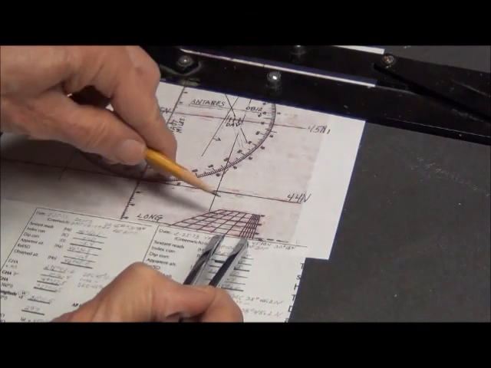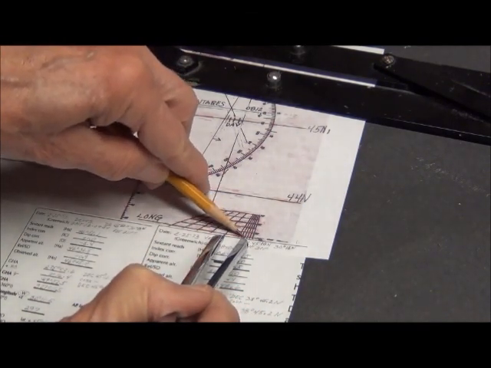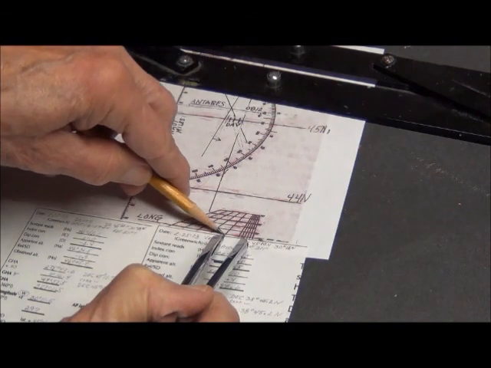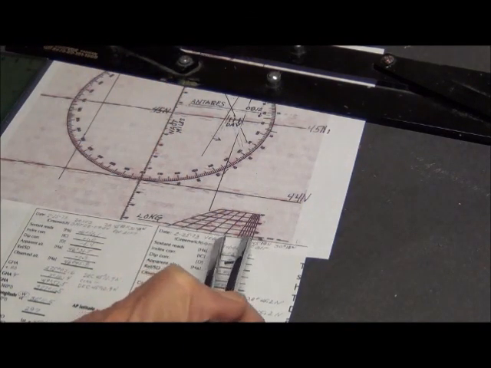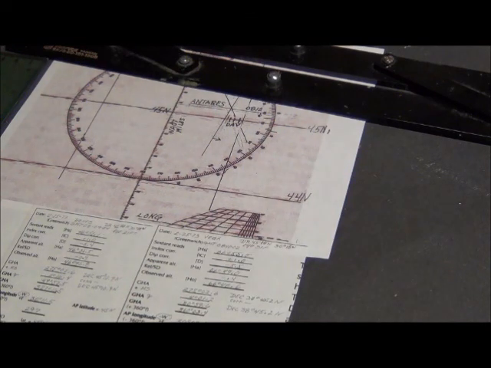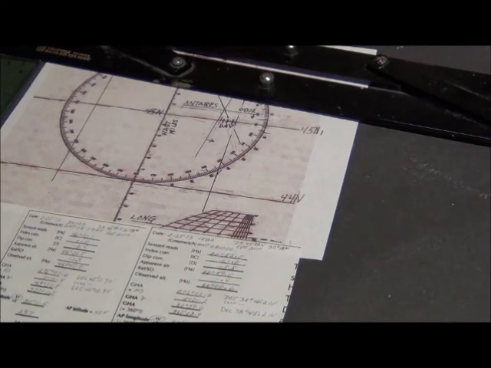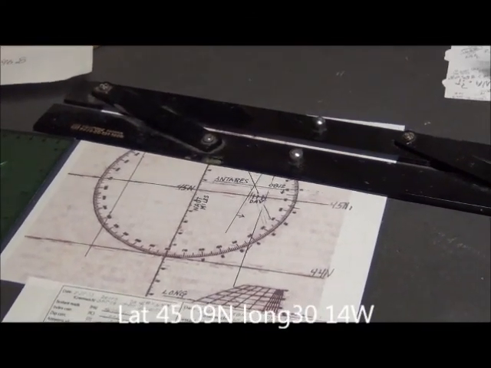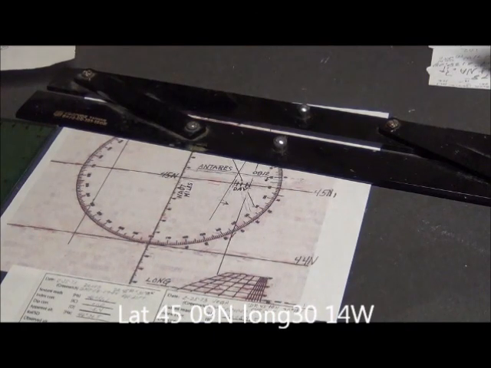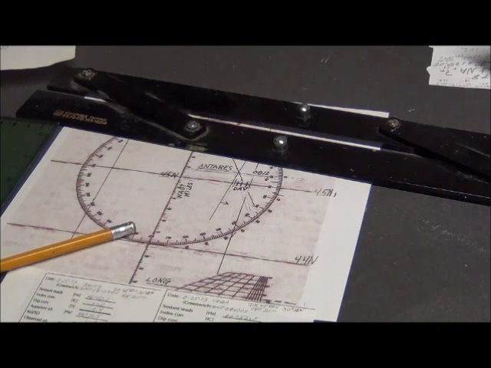That's 10. So 14. So 30, 14. We can write the fix down. That's how you construct the chart, and that's how you use the chart to plot the fix that we wrote down and did 3. Thank you.